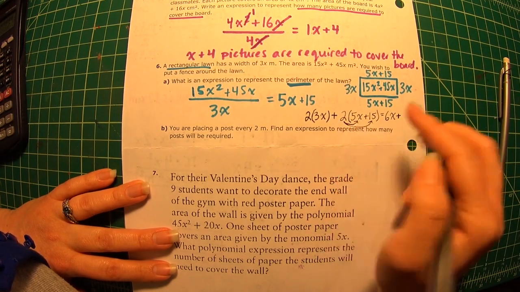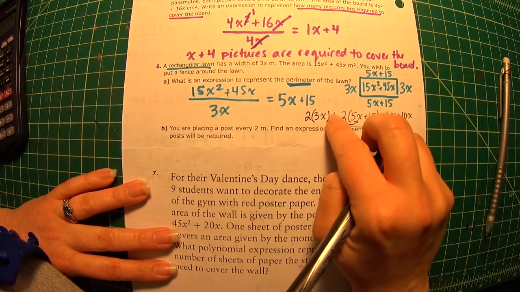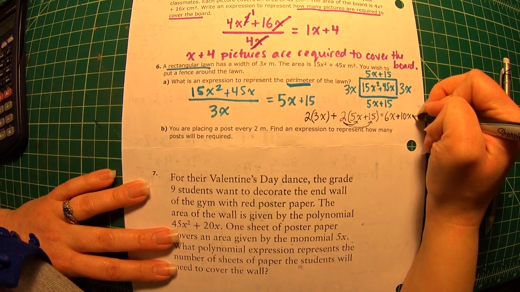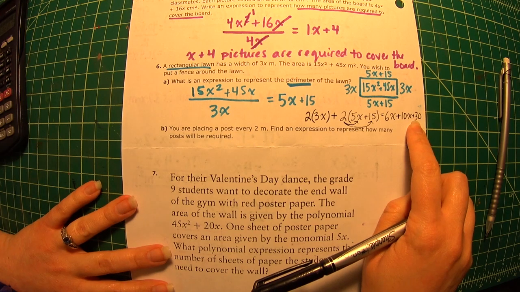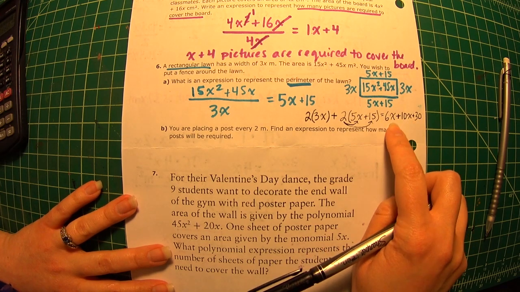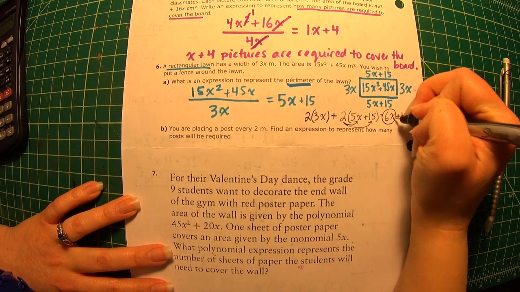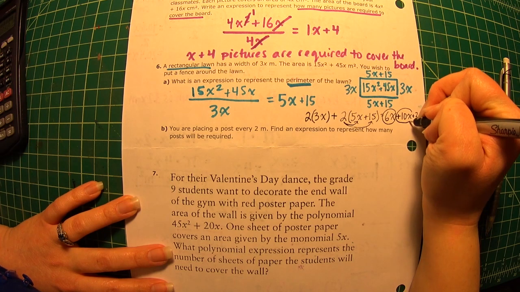So I've got 2 times 5 is 10. X times nothing is x. 2 times 15, both positive, would be positive 30. Okay, so now my last step is going to be to group like terms. So I've got 6x here. Any like terms? Yep, positive 10x. That's a like term. They're both x's.